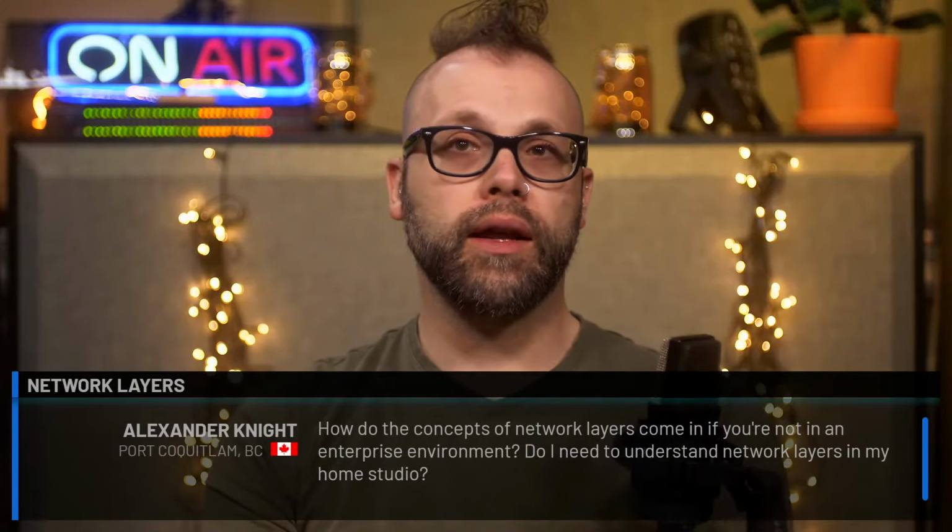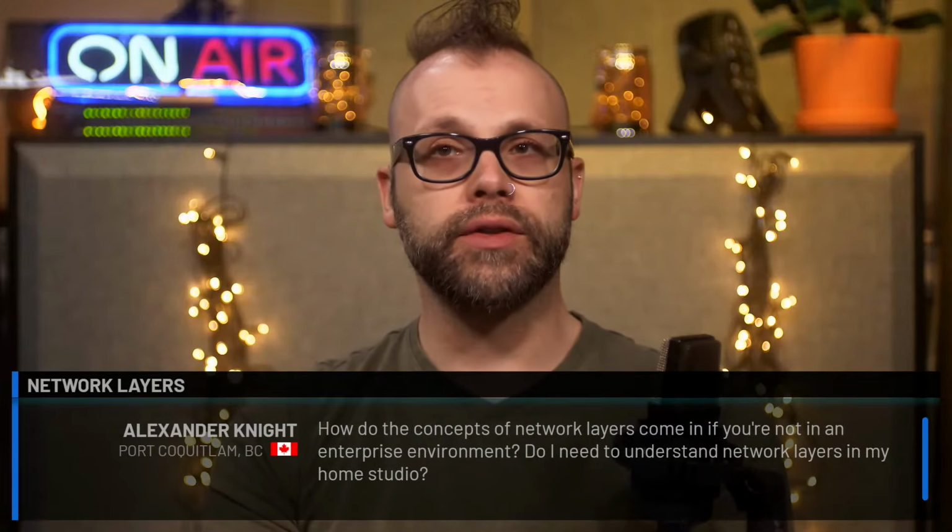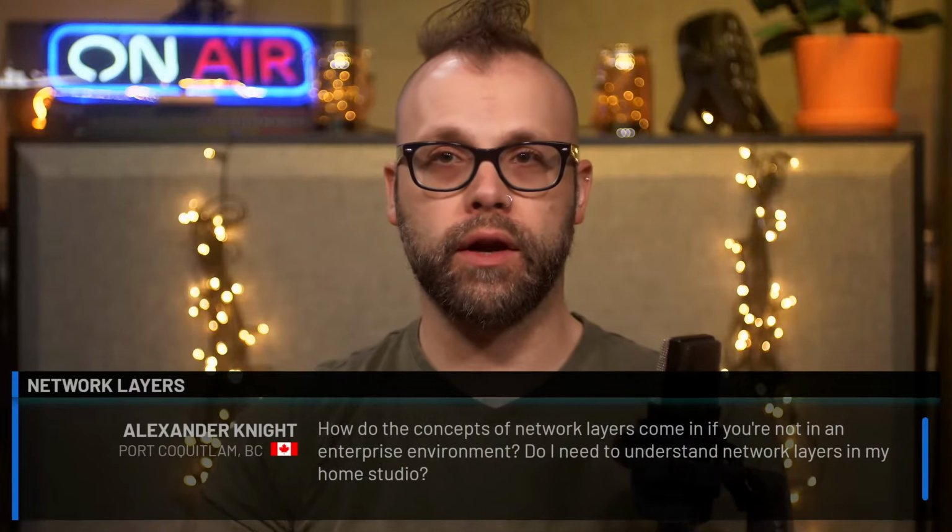This one's for me. How do the concepts of network layers come in if you're not in an enterprise environment? Do I need to understand network layers in my home studio? Go, Jason. Well, it's not a bad idea, so it can certainly save you some money. If you can physically segment a layer 2 switch, for example, to do only Dante, if it can do all of your Dante, then you're going to end up saving a lot more money. So, no, you don't need to, and it's certainly not an only enterprise thing.